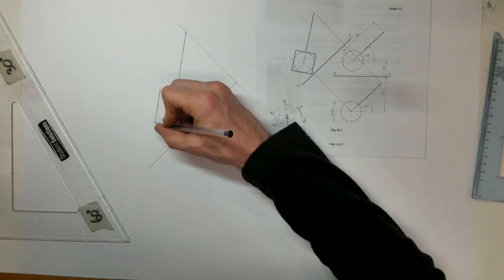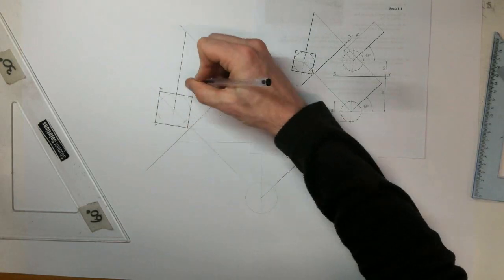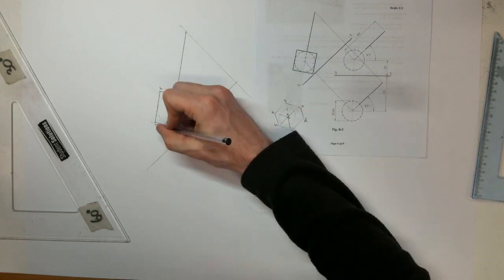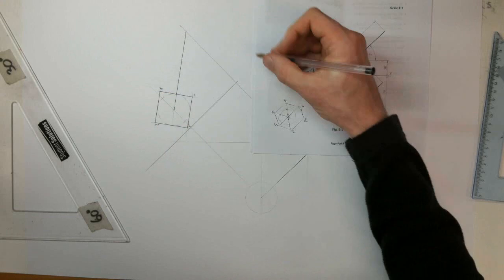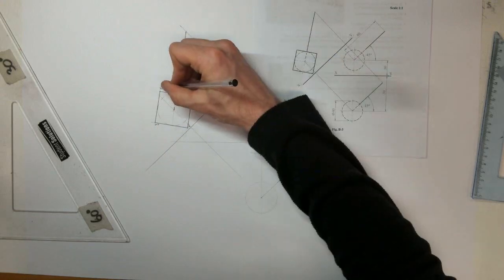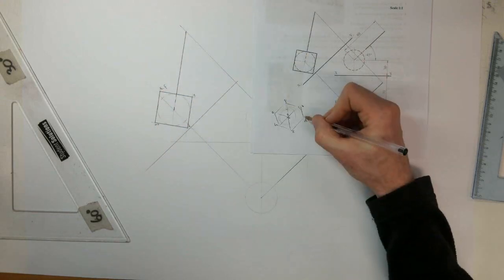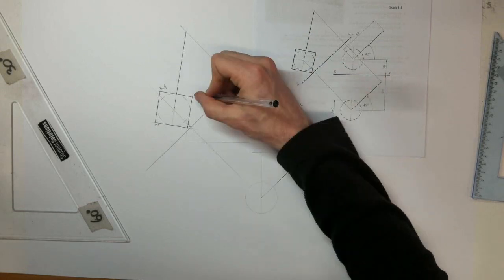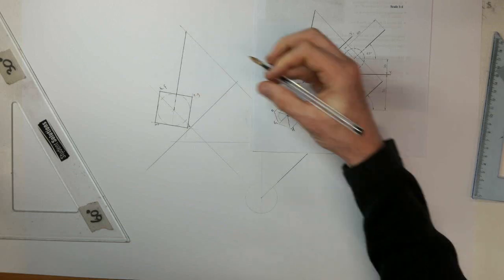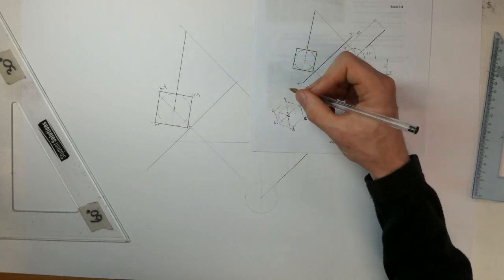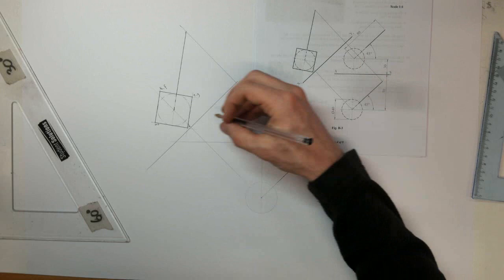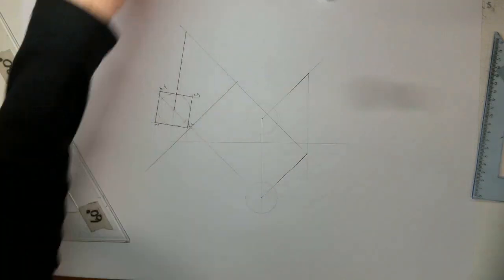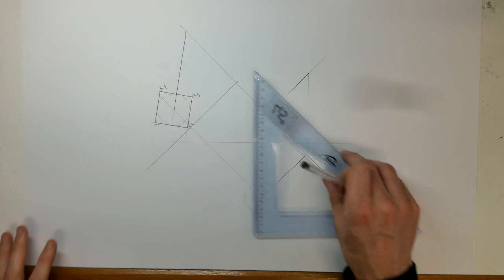So A, B, C, D, and it's also E, A, E, B, F, so next is up to C and D, so C, G and D, H. Okay, so we'll start projecting back at 45 degrees.